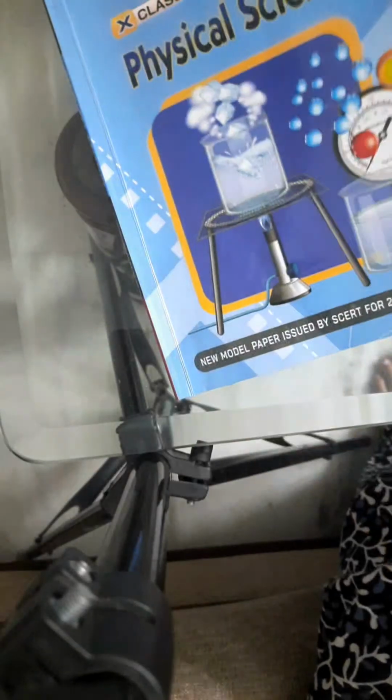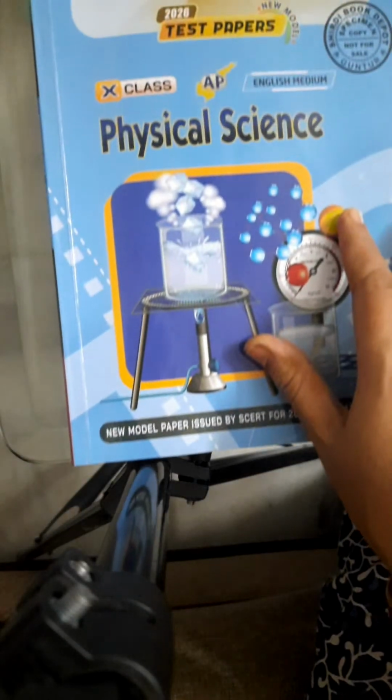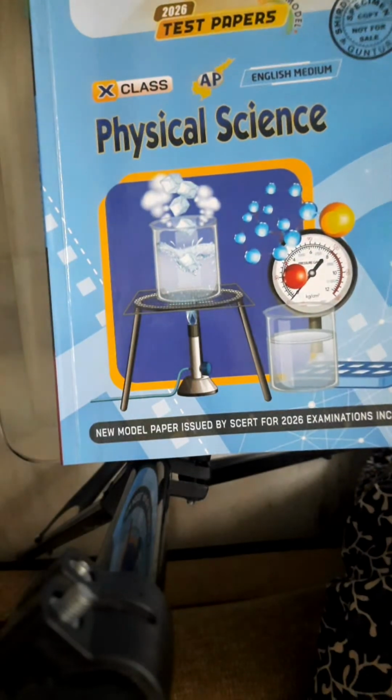Session. So here we are going to start out with the sample paper.